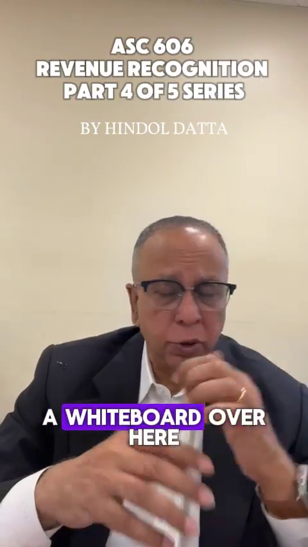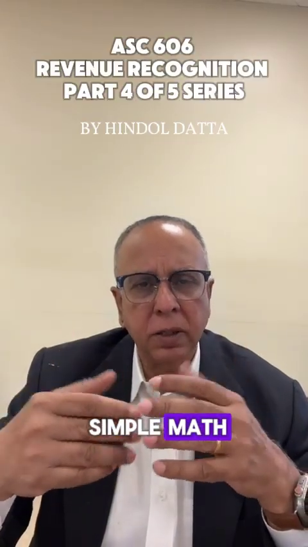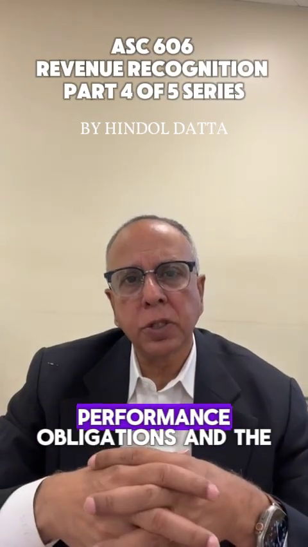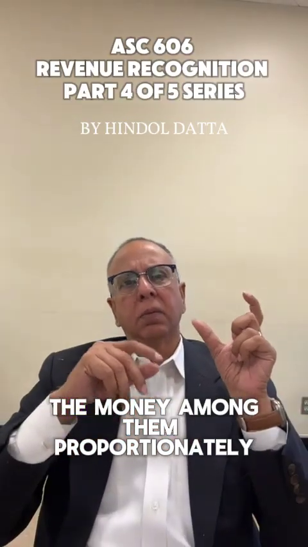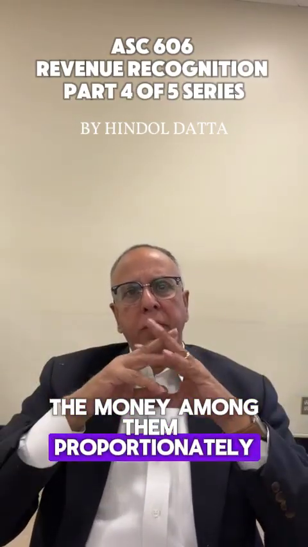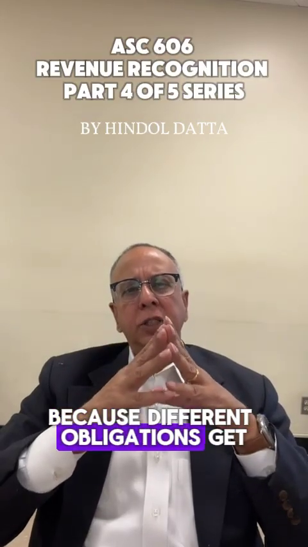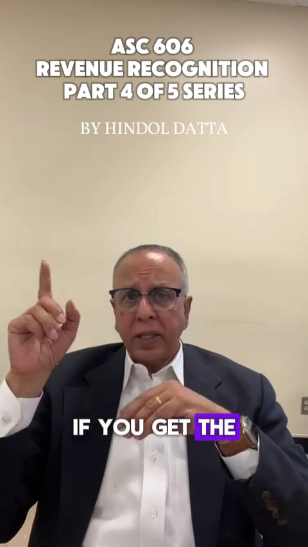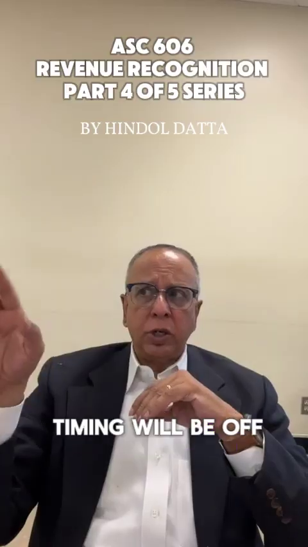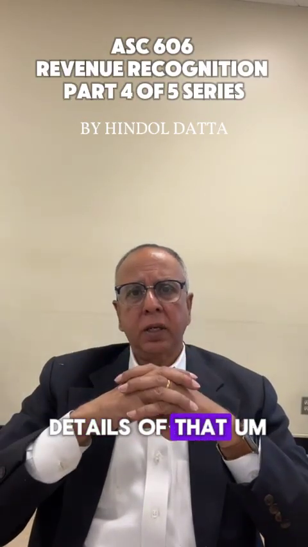Now, I don't have a whiteboard over here, so what I would like to do is just go over simple math so it registers. Once you know your performance obligations and the transaction price, you need to divide the money among them proportionately. This matters because different obligations get recognized at different times. If you get the allocation wrong, your revenue timing will be off. So we're going to go into the details of that.